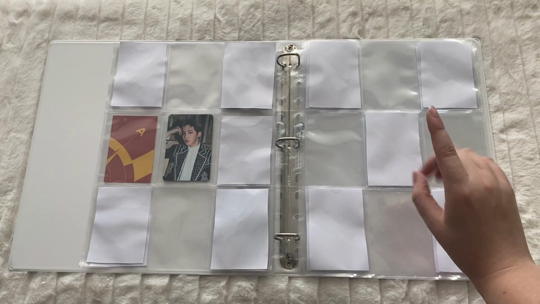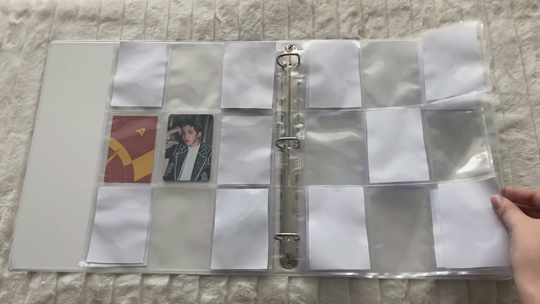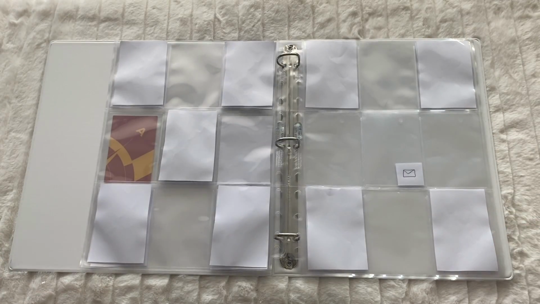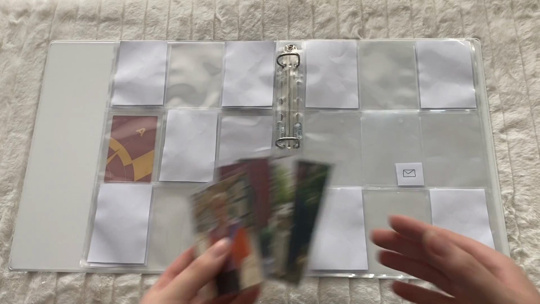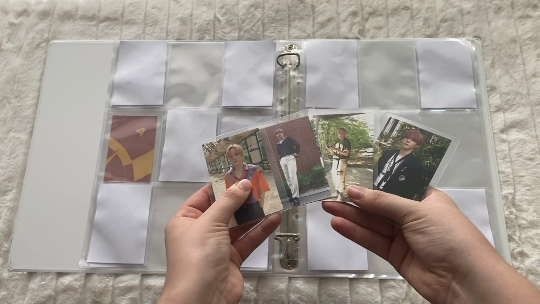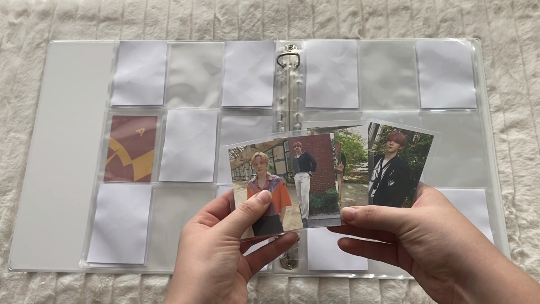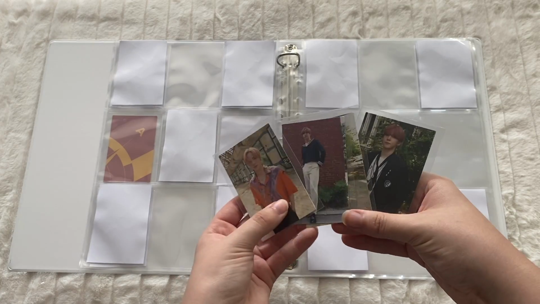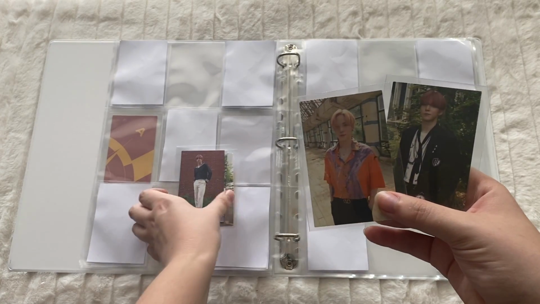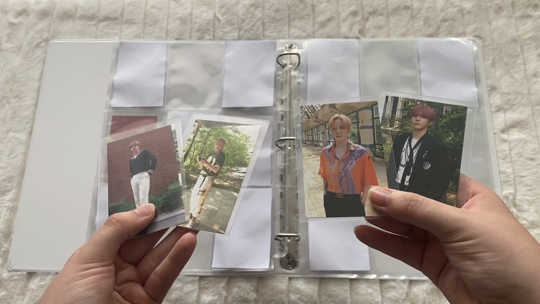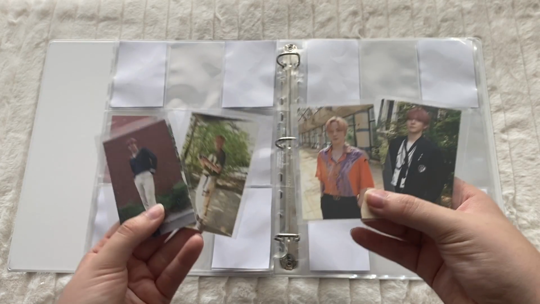We have Answer, which I'm waiting on one photo card for, but otherwise this is complete, but it has to stay empty for now because I already had those cards. Now we get to the Fever page. First we have the 4 album cards for Thanks and Inception. So what I'm going to do is, these 2 are kind of closer together and these 2 are kind of further away, so I'm going to have them kind of facing each other.